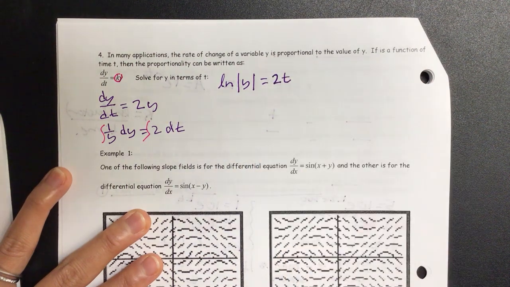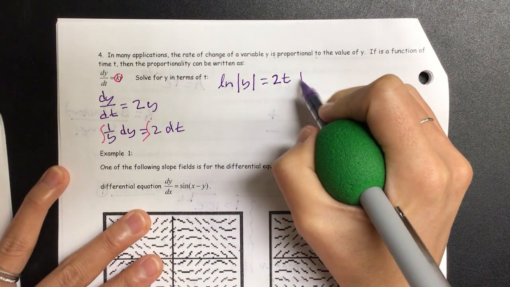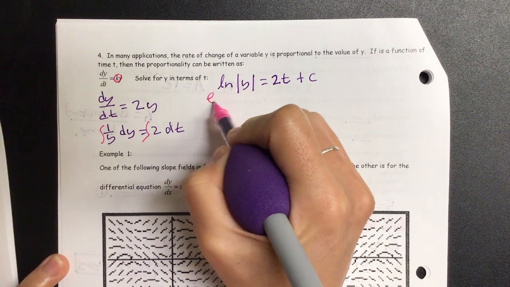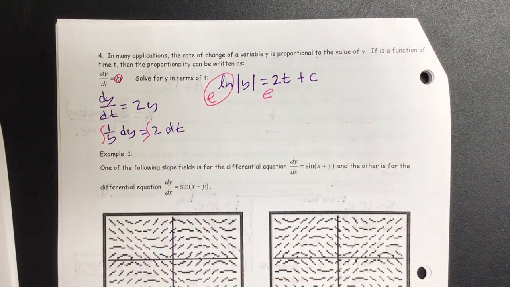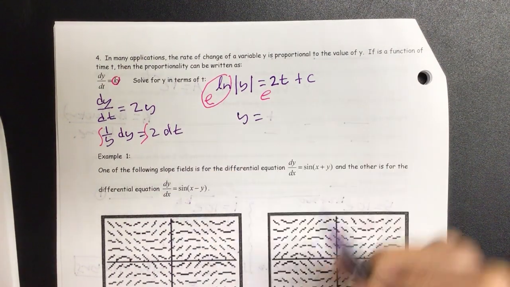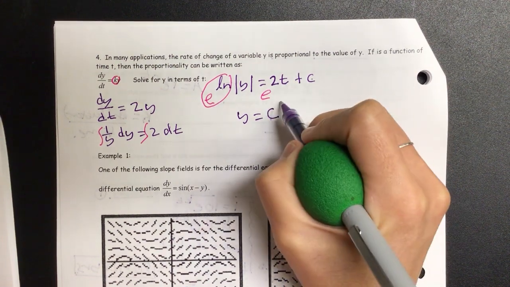2t. And that one's in terms of t. I know we typically use our x's. And let's put plus c. Since I'm solving for y, I need to get rid of the natural log. What do I need to make this all to the power of? E to the power of. So we know that's going to go away. And the absolute value will go away as well. Right, Xavier? Keep writing. And e to the power of c is already c.